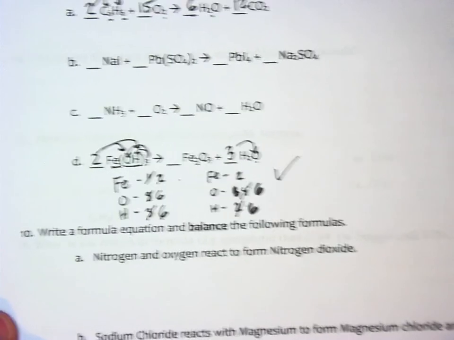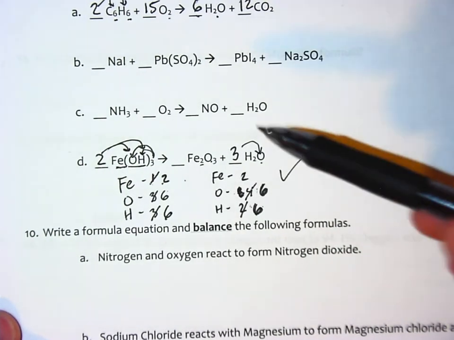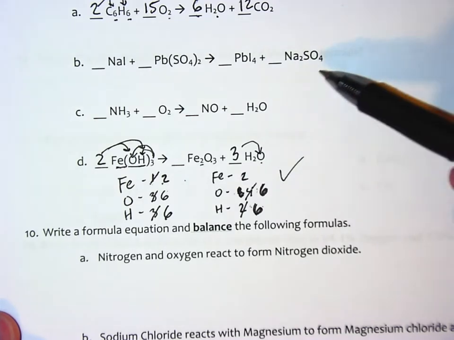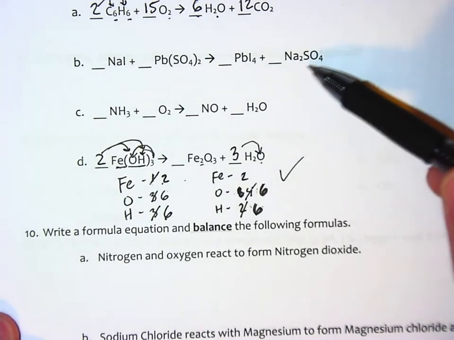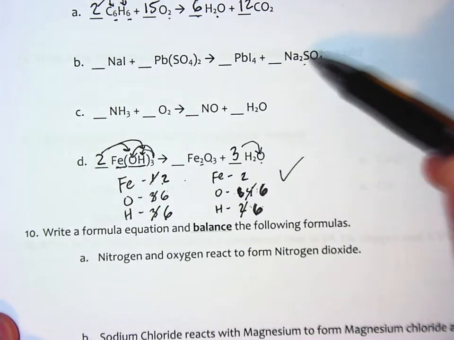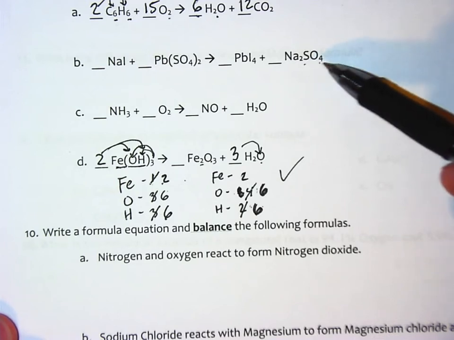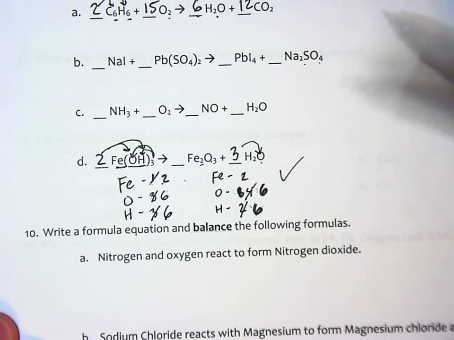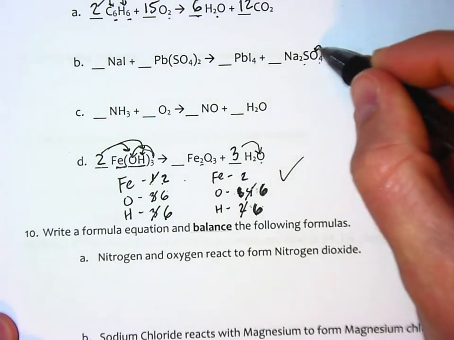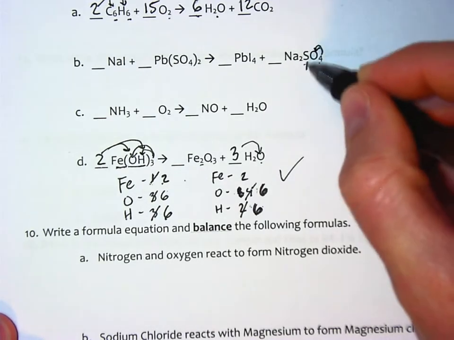With the process, it's the same thing. Focus on your subscripts, what they're attached to. Like this one here, this SO4 is not in parentheses, so this 4 only goes to the oxygen. S is by itself.